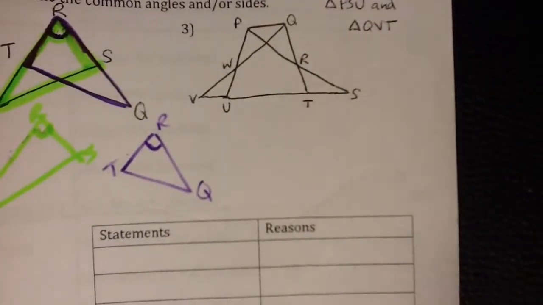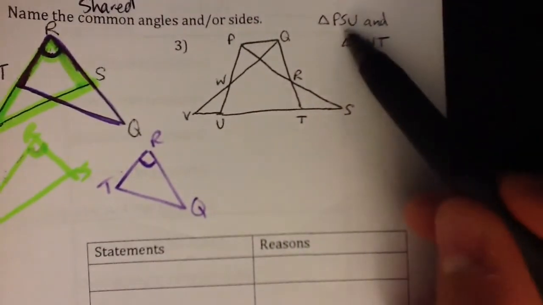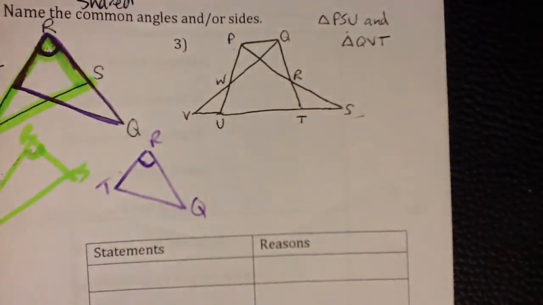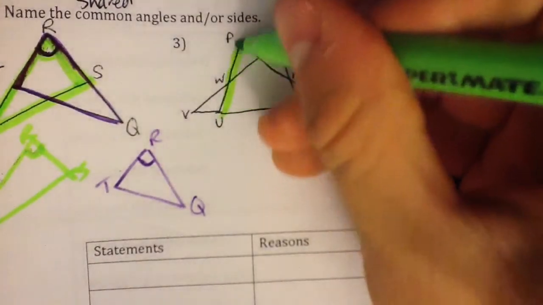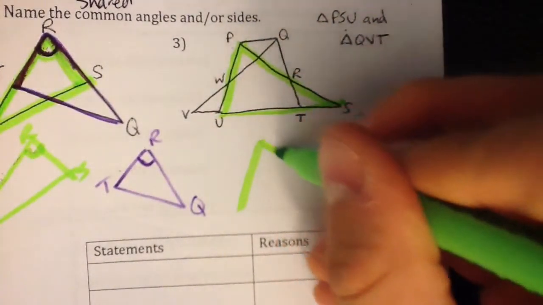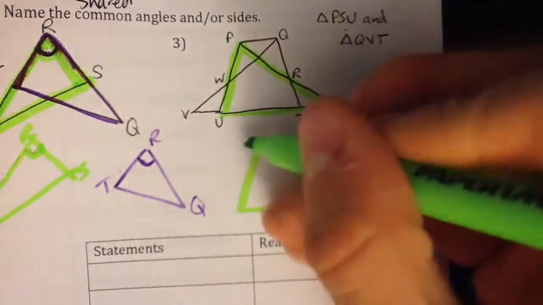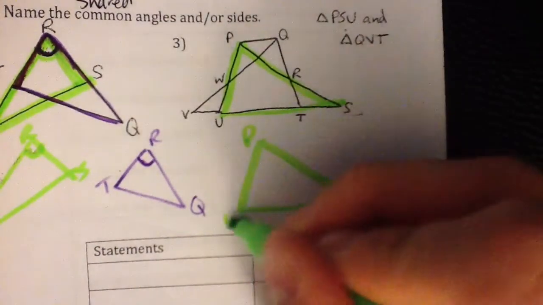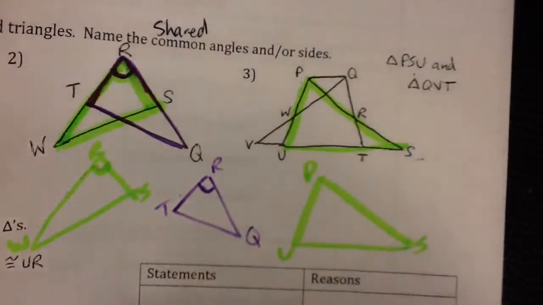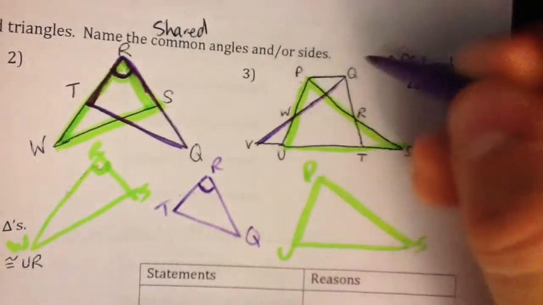Okay, the last one looks a little crazy, and it tells us over here which ones we want to separate. And that's just PSU. So I'm going to do that one in green. PSU, and then QVT is sitting right on top of it, right here.